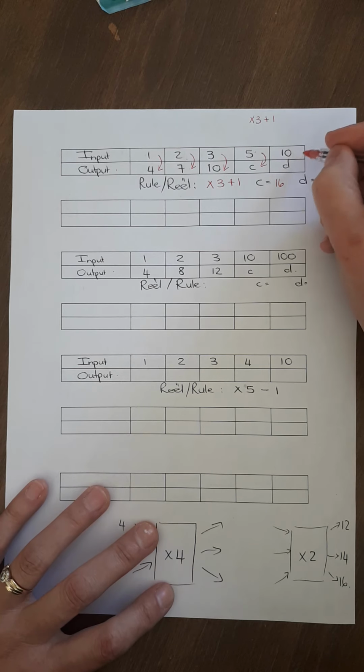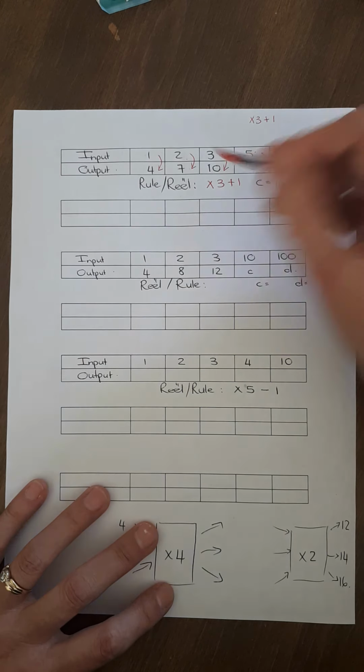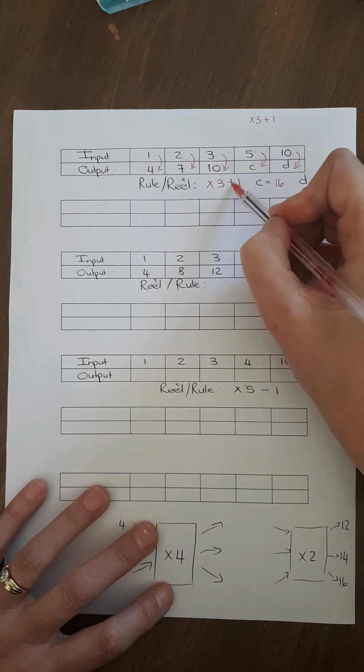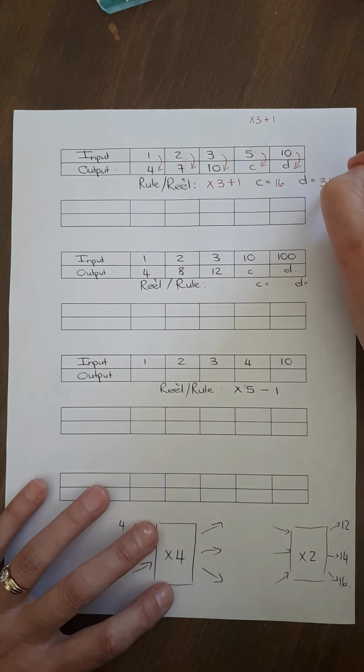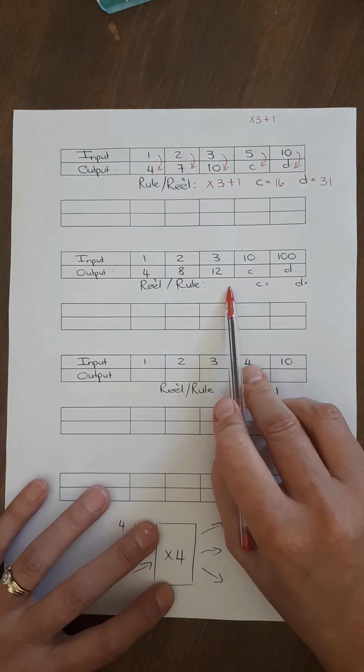10. I've got to do the same. I have to apply the rule to the 10. 10 times 3 gives me 30, plus 1 gives me 31. Okay, let me look at this one.